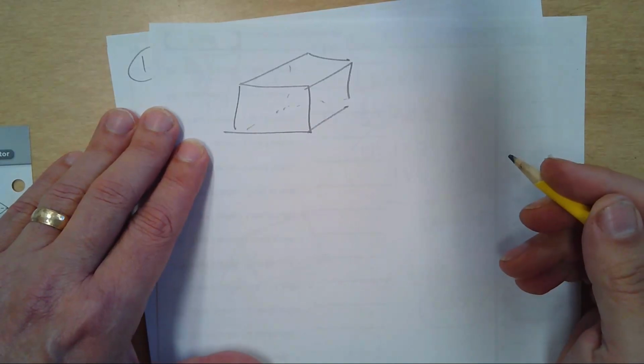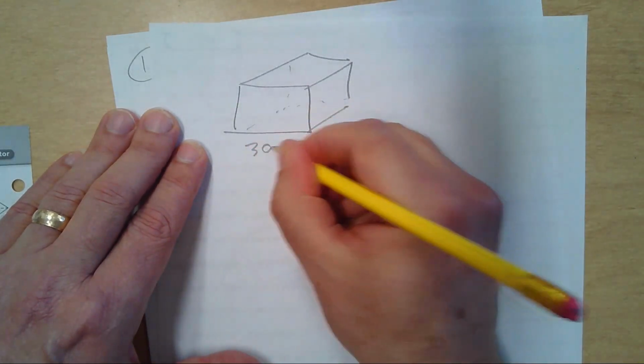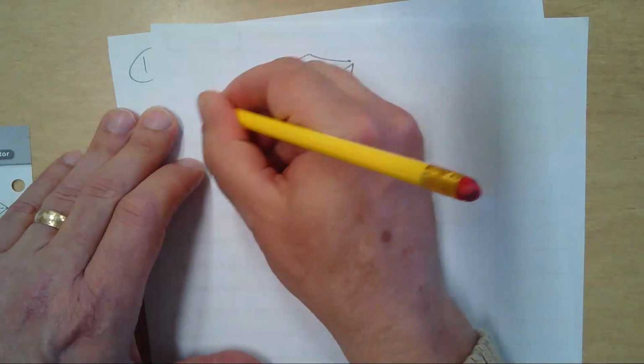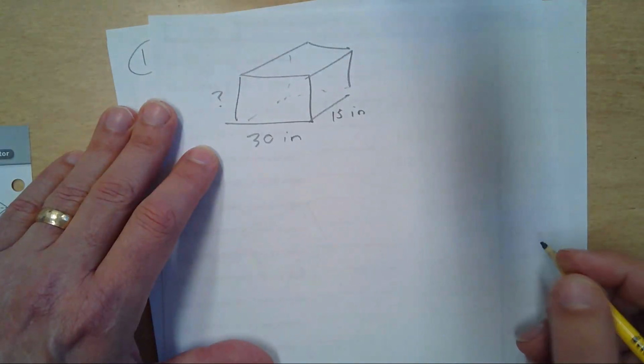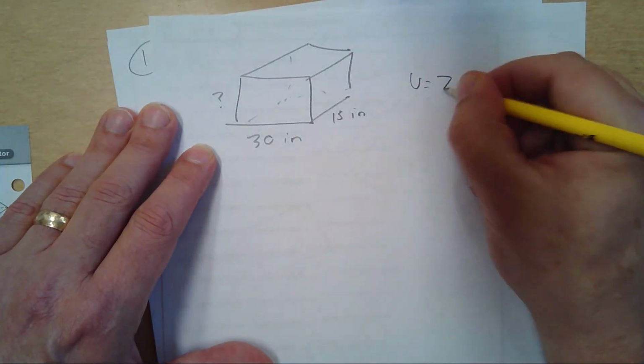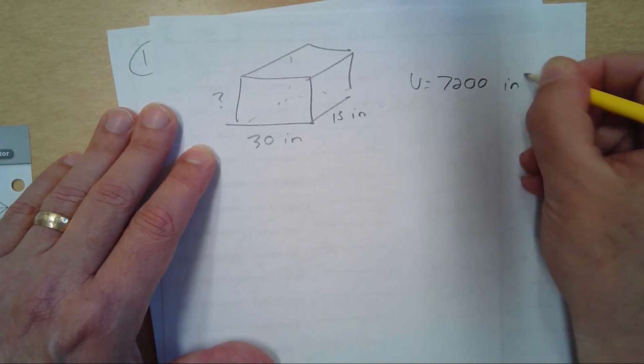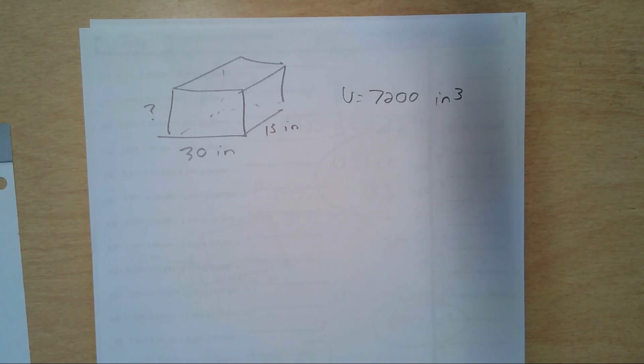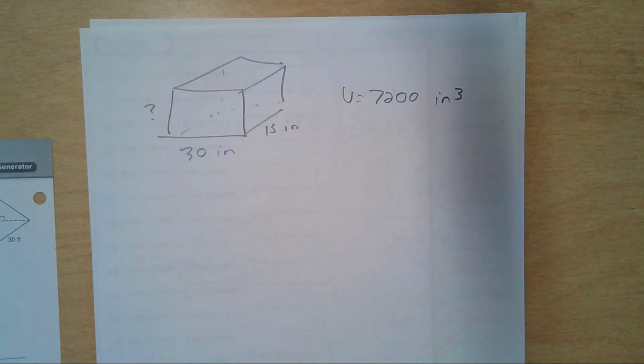I'll say this is 30 inches. I'll say this is 15 inches, I don't know. And the volume is 7,200 inches cubed. Height. We're solving for H, right?